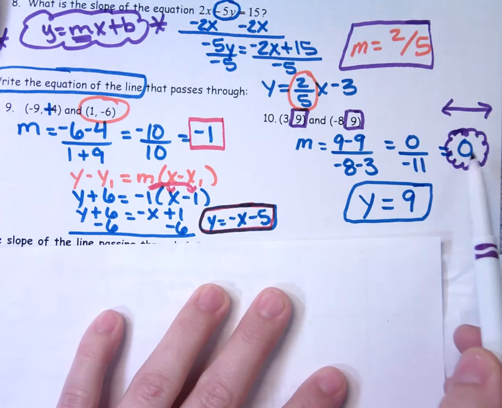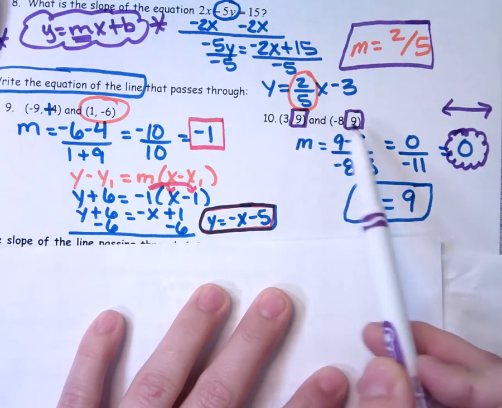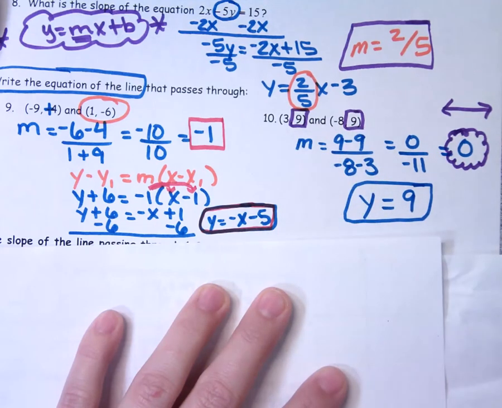So if I ever get the slope to be 0 or undefined, I just stop what I'm doing. I think about what the line looks like. I know there's only going to be one letter in the equation when the slope's 0 or undefined. So I just look at my ordered pairs, I see what they both have in common, and I just write that down.